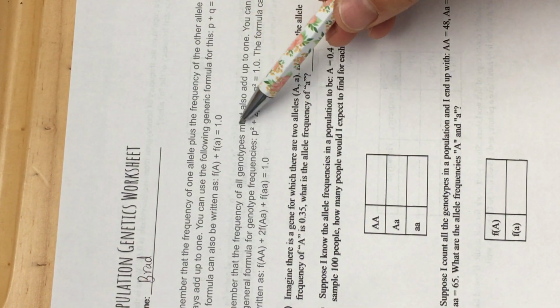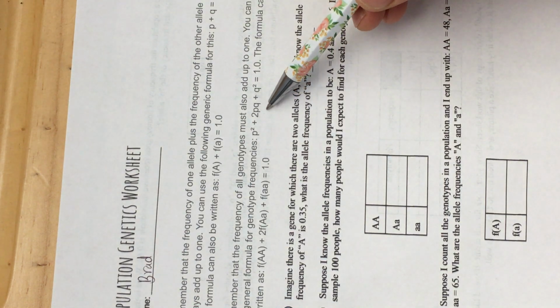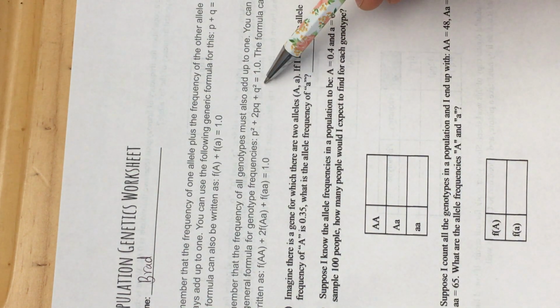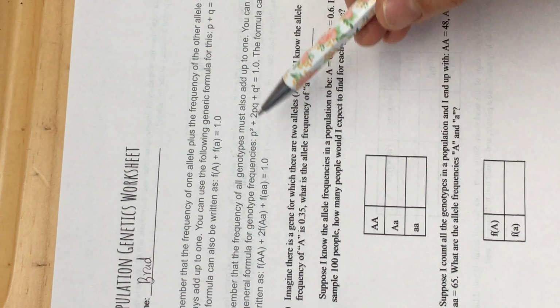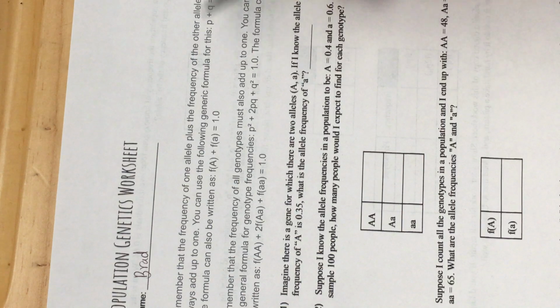So that's where we get, from the FOIL method, p squared plus 2pq plus q squared is equal to 1. And that's the genotypic formula. And so we have to go back and forth between these two formulas. So we'll start with this first question.